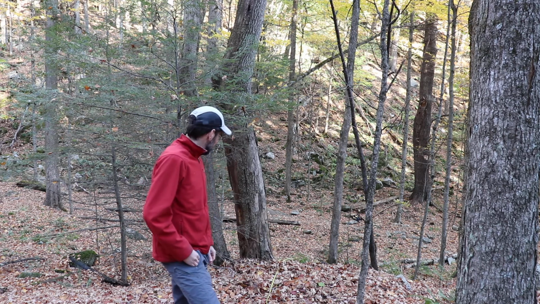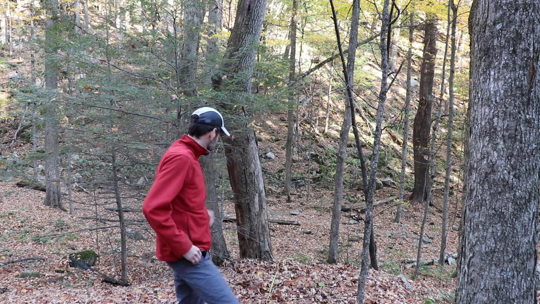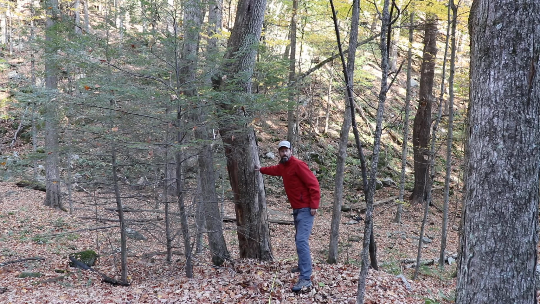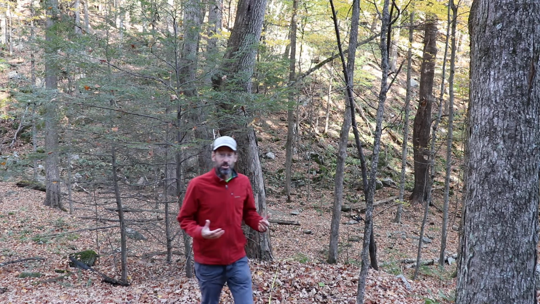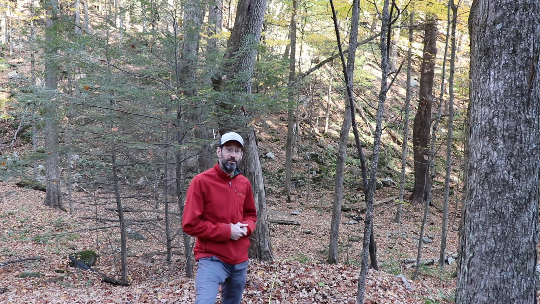valley here, and we've gotten to the 30-meter mark, which happens to be this dead tree right here. So that's the 30-meter mark. 30 meters marks the center of the middle plot halfway up the hillside here.